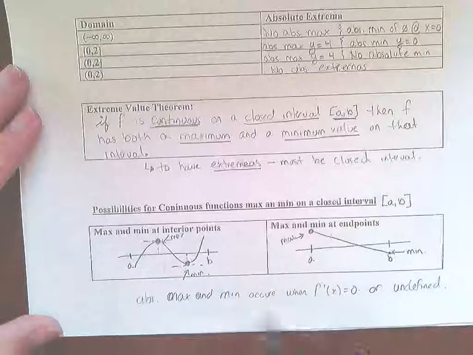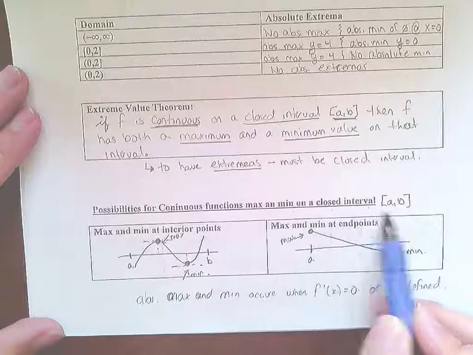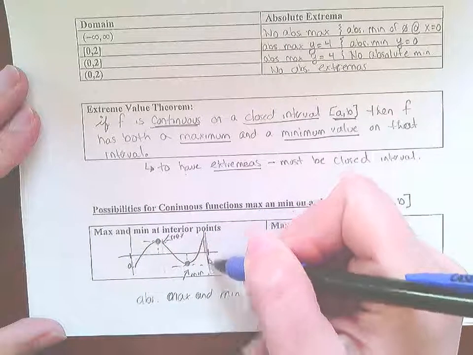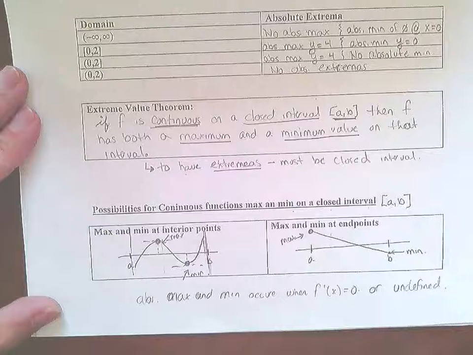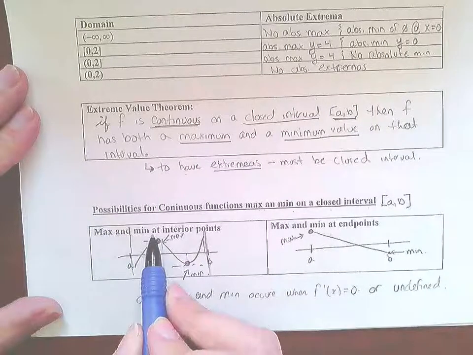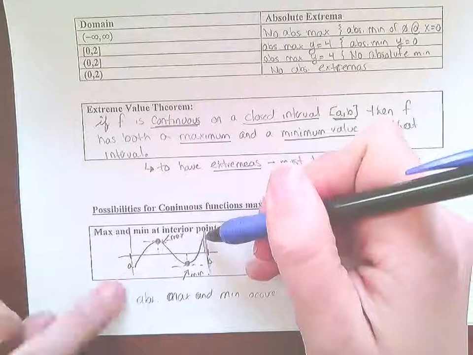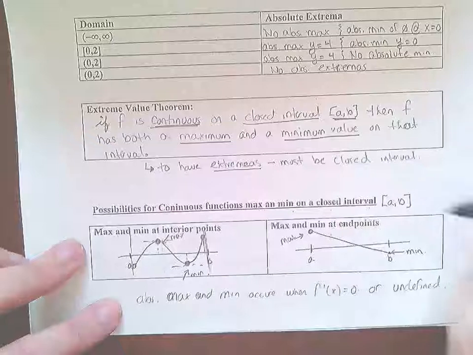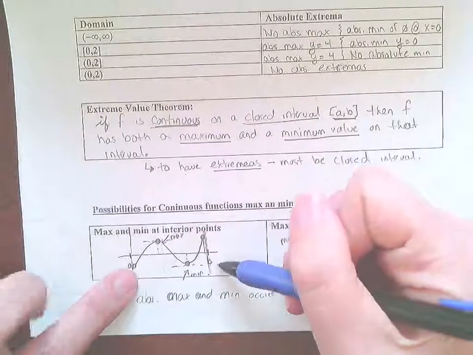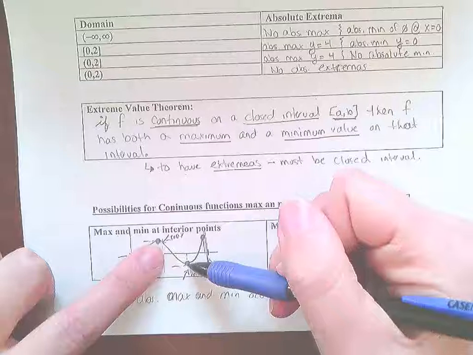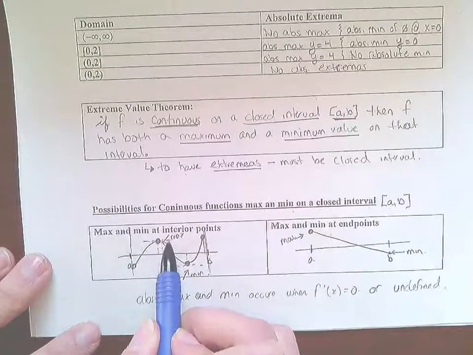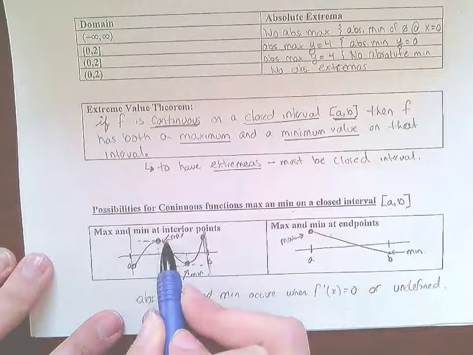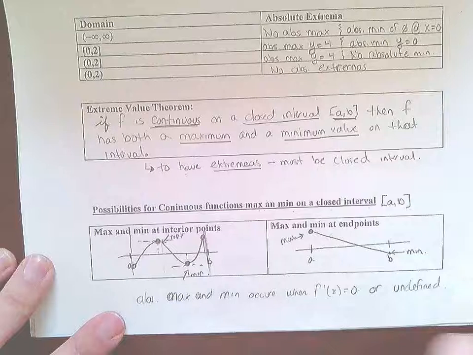Alright, moving on. So possibilities for continuous functions max and min on a closed interval, a to b. So here's my closed interval from a to b. We're going to look at the max and min at interior points. Now, these 2 points right here are endpoints, aka exterior points. They are happening at a and at b. So the interior points, you'll notice that this is going to be our max and this is going to be our min. And what do you notice is happening at the max and min? What is the slope? It's 0. And how do we find the slope? By finding the derivative.